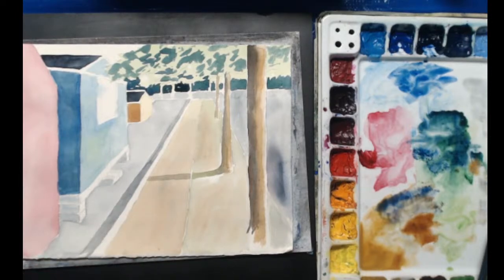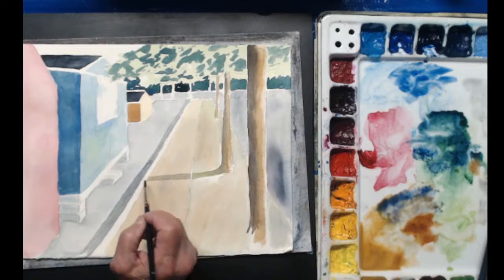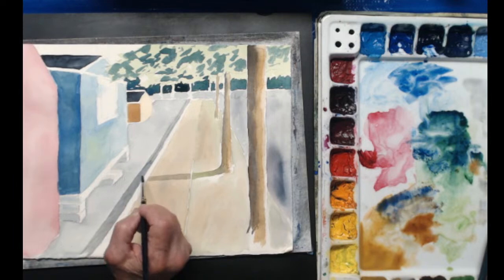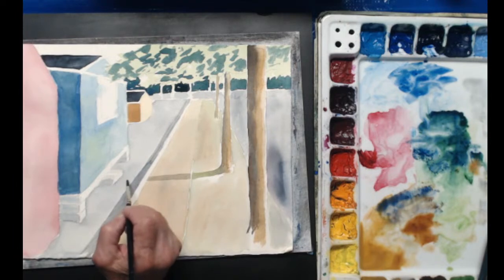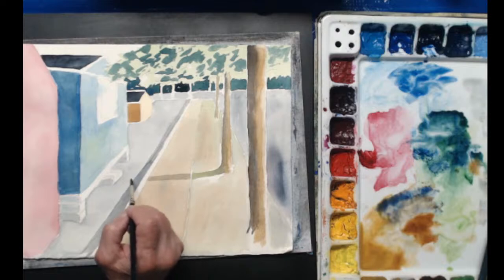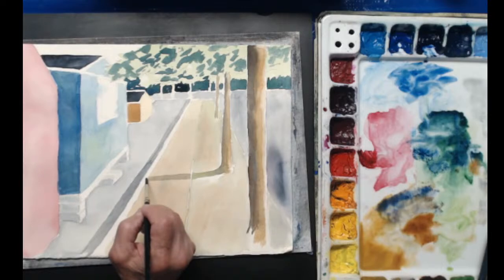Now the most interesting part of this whole statement here is the shadow goes up this building. So let me start here with the gray on the ground. Okay, so this shadow now follows down, it goes across, and what I want to show here is it comes across here.